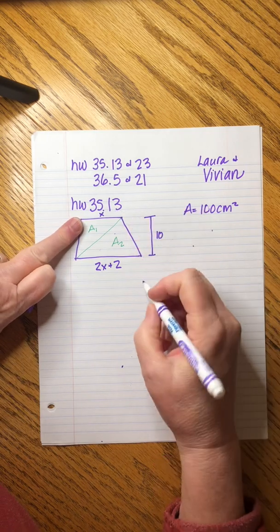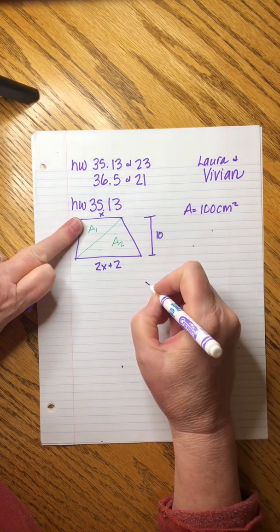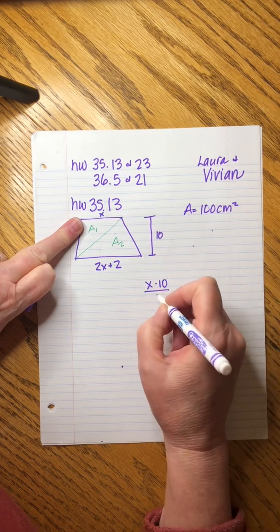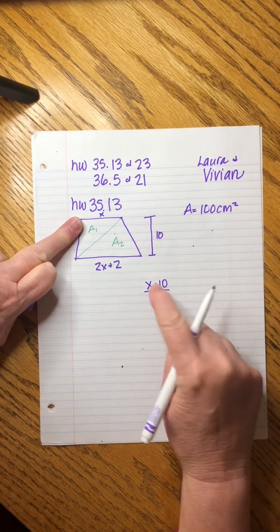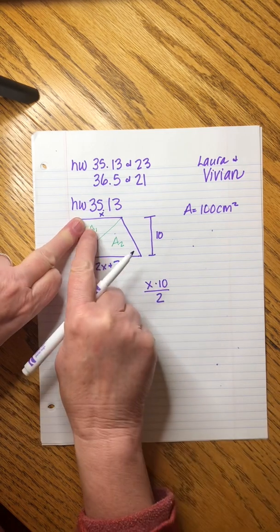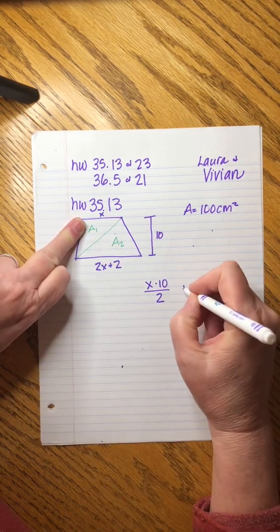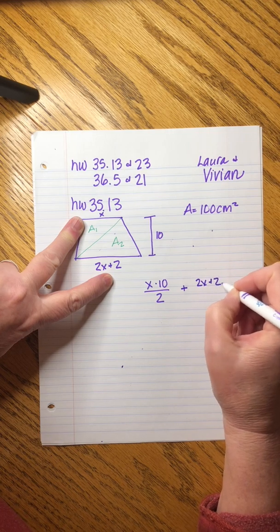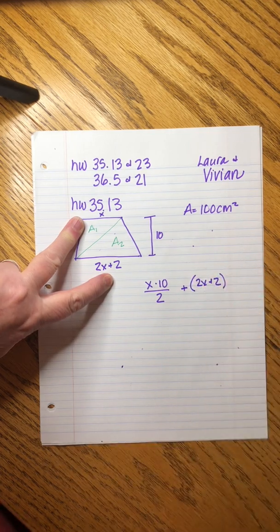We know that for triangle 1, the base of x times the height of 10 divided by 2, because that's the formula, right? Base times height divided by 2. That will give us the first area. Then we're gonna add the second area. That base is 2x plus 2. We better put that in parentheses to make it a quantity.